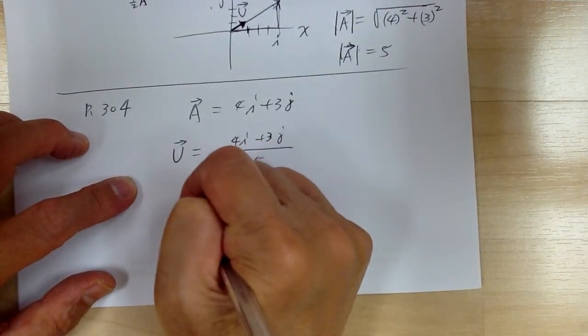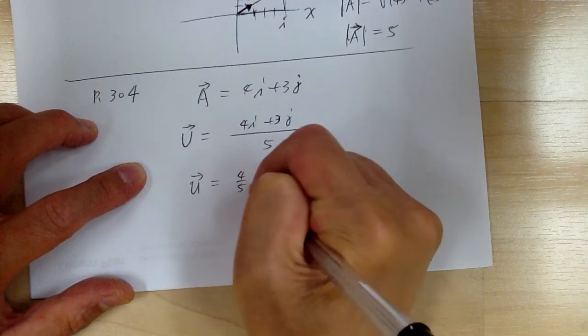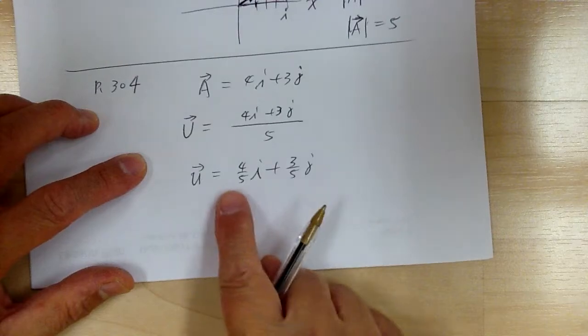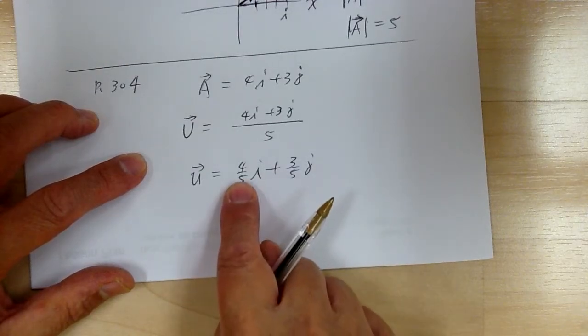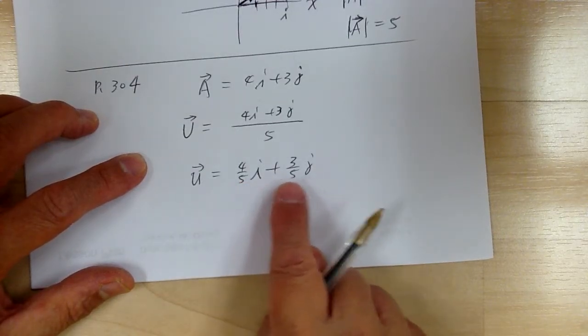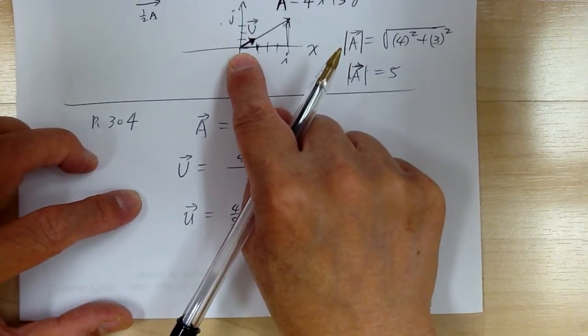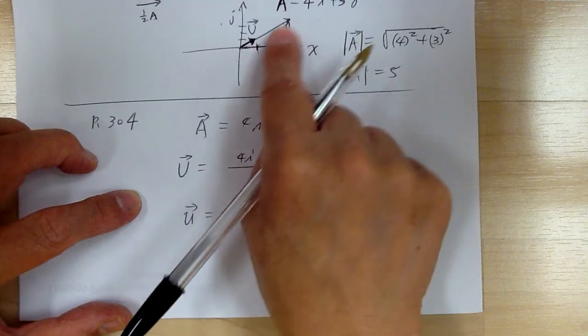And so the unit vector would be 4 over 5 i plus 3 over 5 j. This will give you a length of 1. If you use a squared plus b squared, it will equal 1. So again, a unit vector is a vector that has a length of 1 and is in the same direction as your original vector.